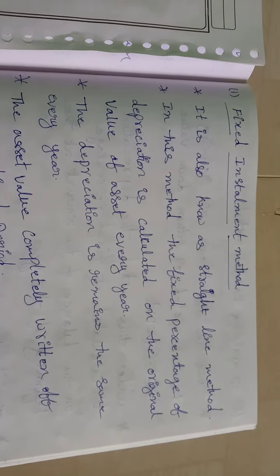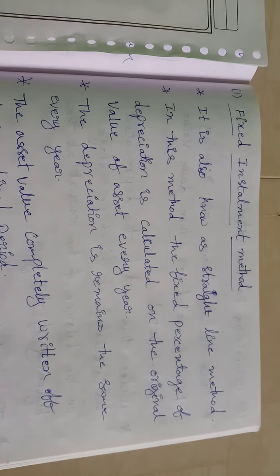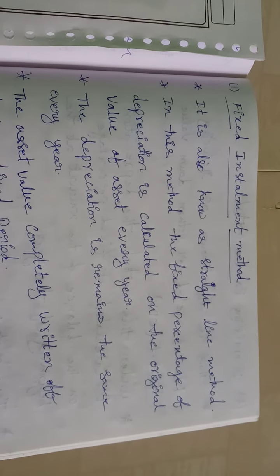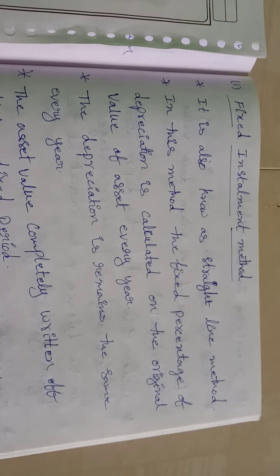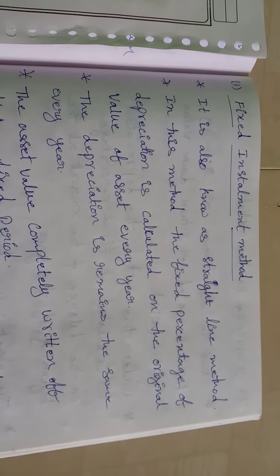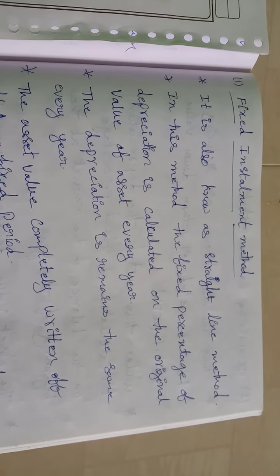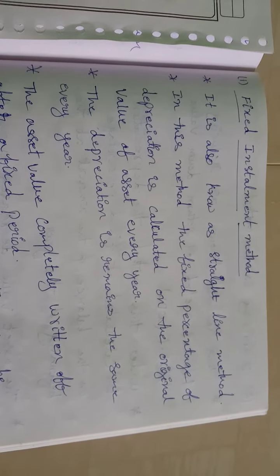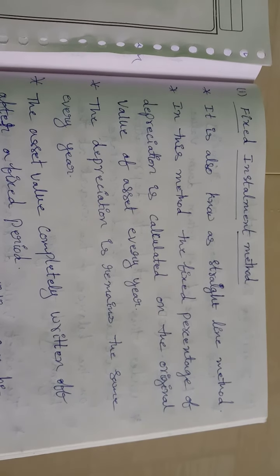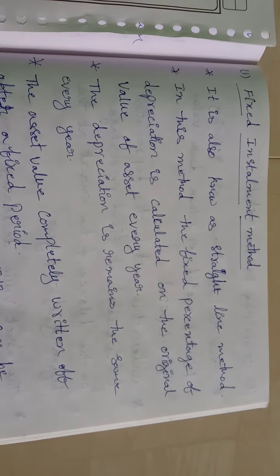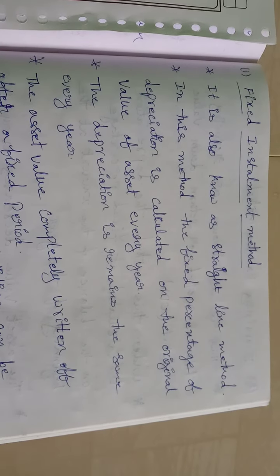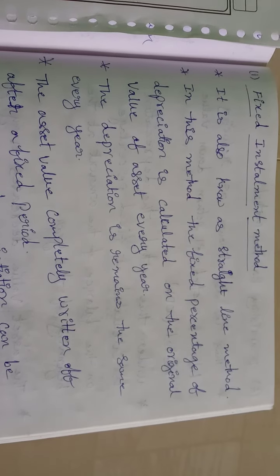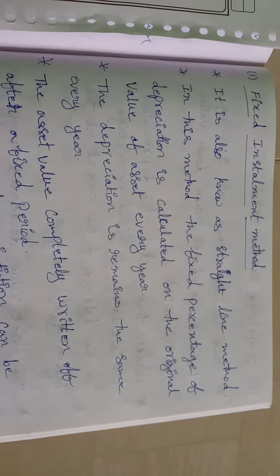It is also known as straight line method. In this method, a fixed percentage of depreciation is calculated on the original value of the asset every year. The depreciation remains the same every year. The asset's value is completely written off after a fixed period.